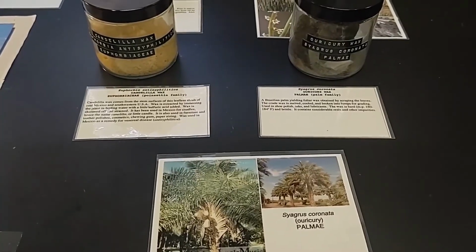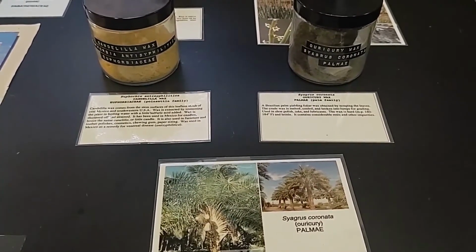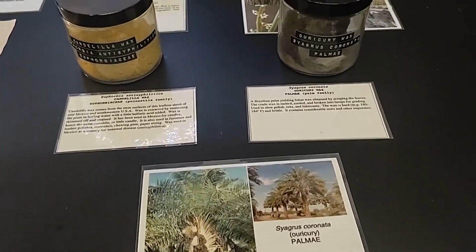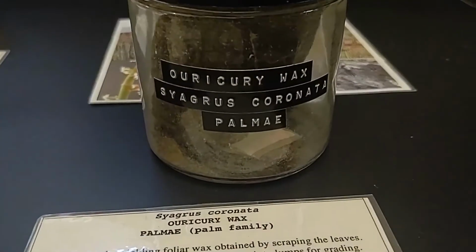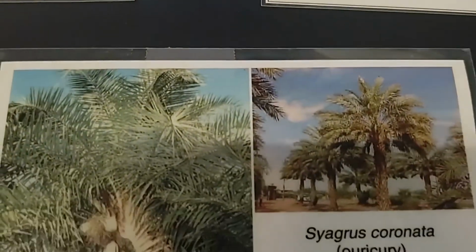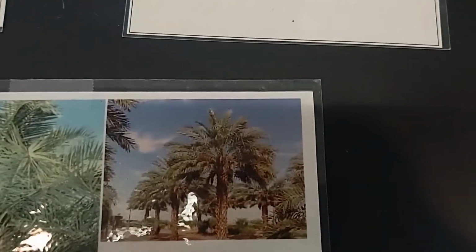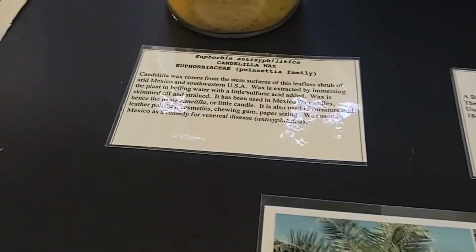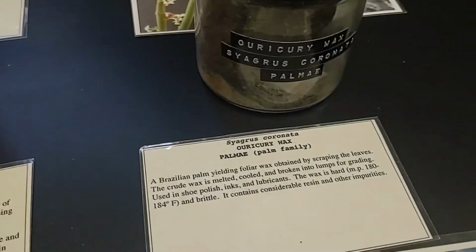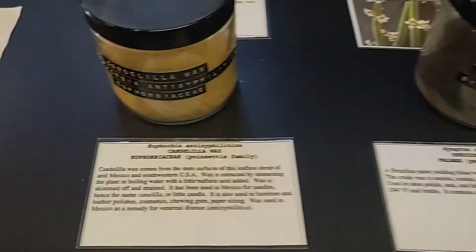Here I actually have two different waxes that are derived from palms. So we have the orikuri, which is right here, and also shown there. We also have here, oh I'm sorry, only one palm, like that.